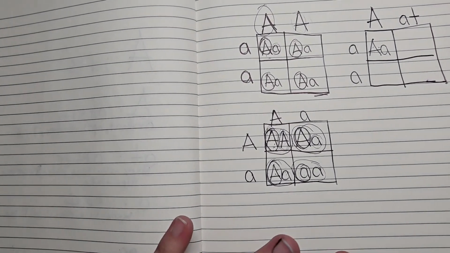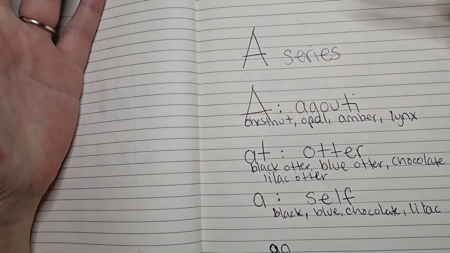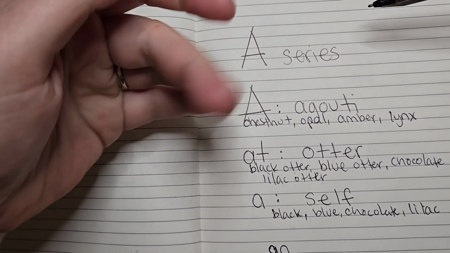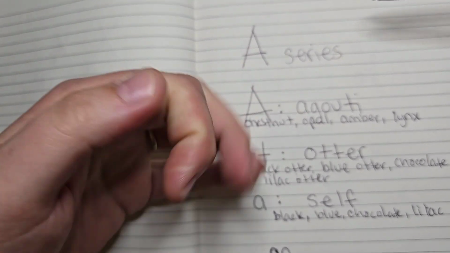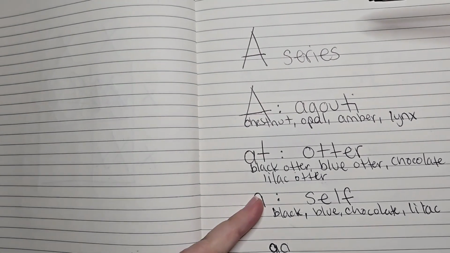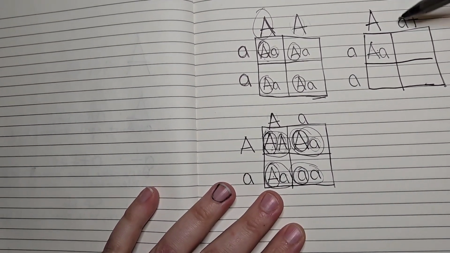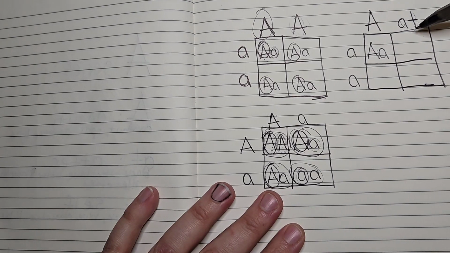Just to refresh our memories, this is the order of operations. We have this order of dominance going on. This is the most dominant, this is the mid-range dominant, and this is the most recessive. Back to our Punnett square here. What do we got going on? What is Dad now passing? He's passing his otter gene over here, not agouti anymore.